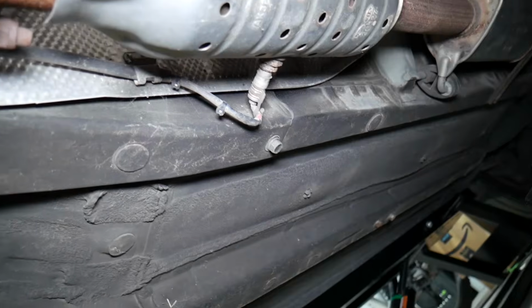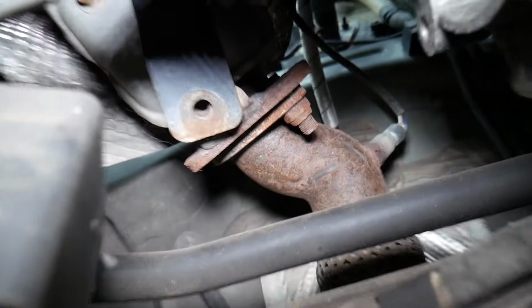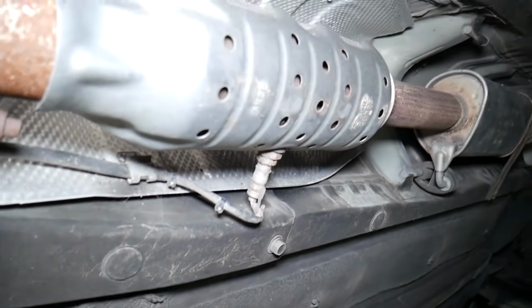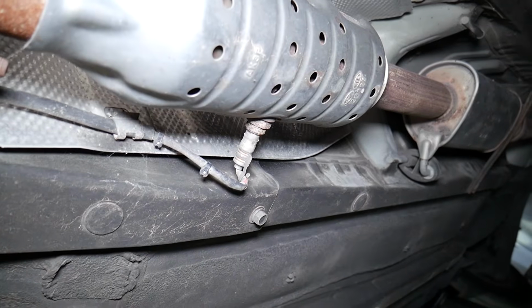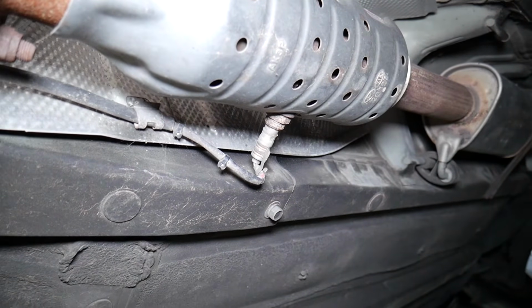Now, which is sensor 1, sensor 2? Sensor 1 is the upstream oxygen sensor, the one that we had right there. And the downstream oxygen sensor is known as sensor 2. So if you have a code for sensor 2, this is the one right here, usually on the catalytic converter or right after it.